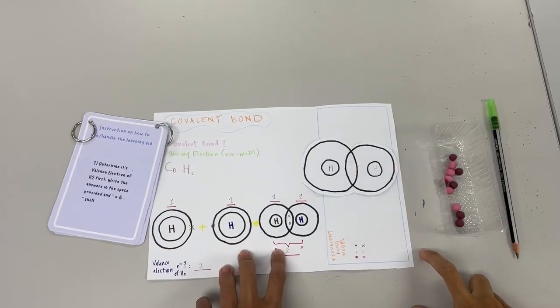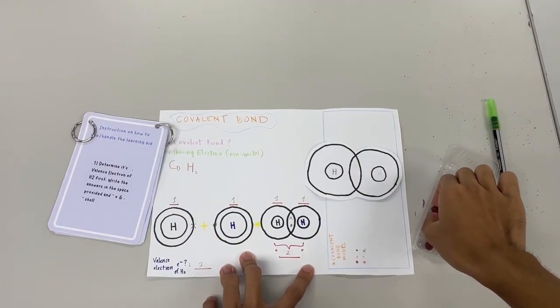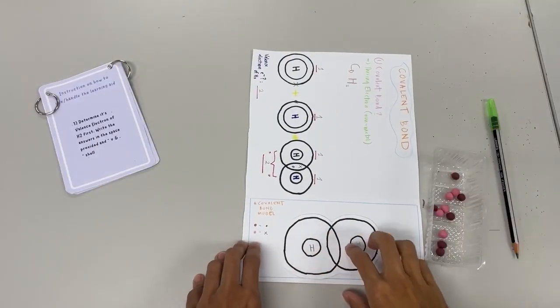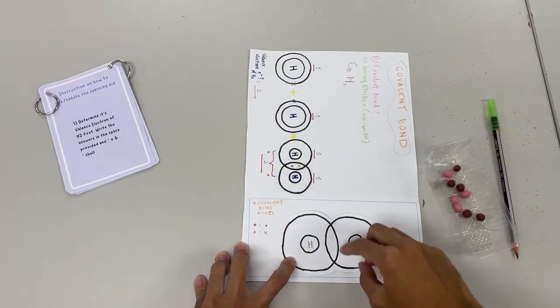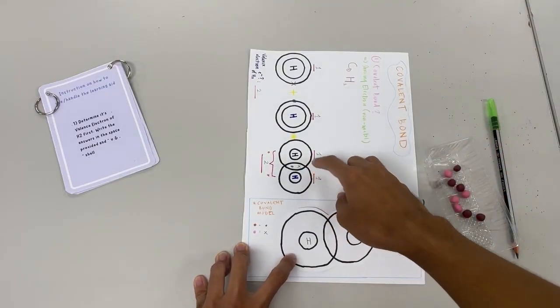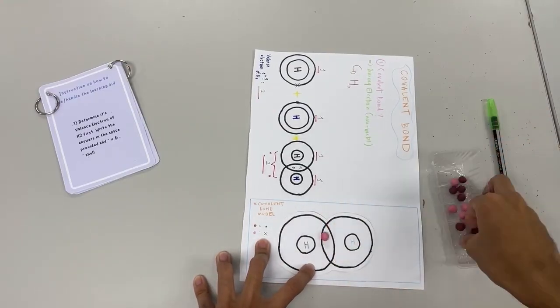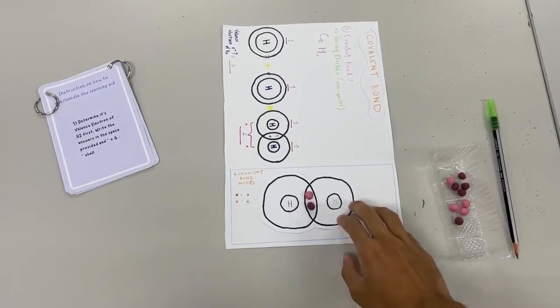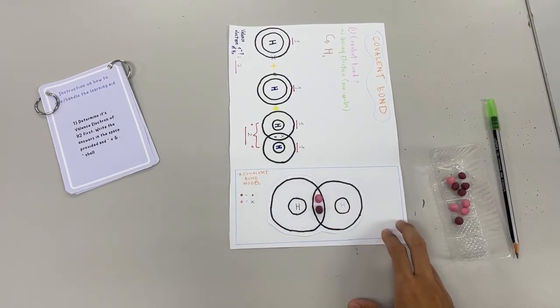Based on this, we can use the clay to illustrate the covalent bond between the hydrogen atom. You can see here that brown is dot and pink is X. So we compare this from the diagram and transfer it using clay to the model. So based on this model, students can deal with the problem that they did not know which electrons are involved in the covalent bond.